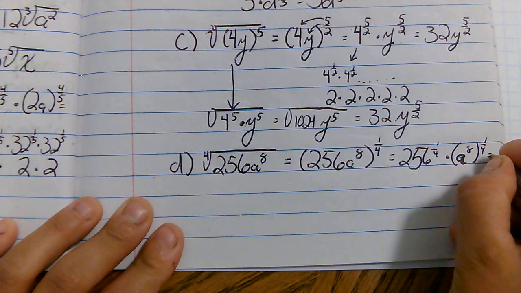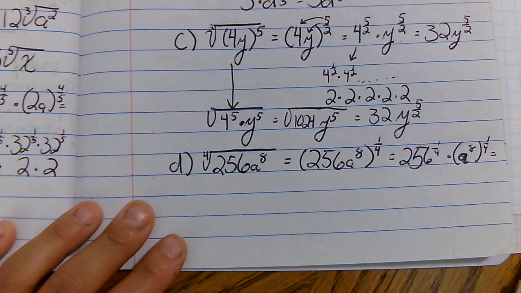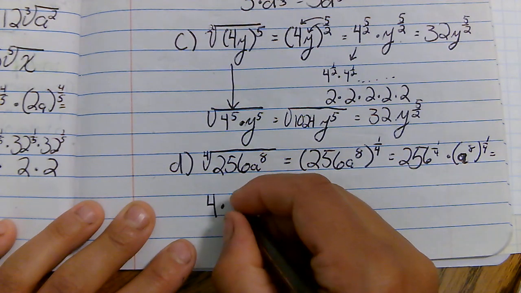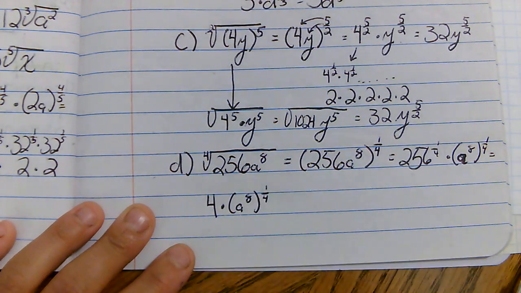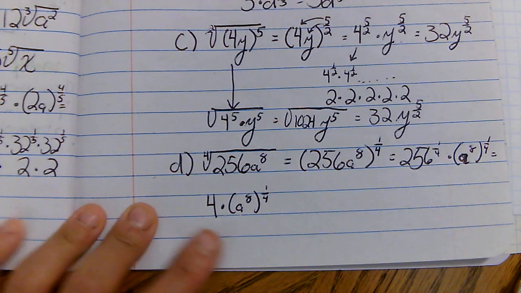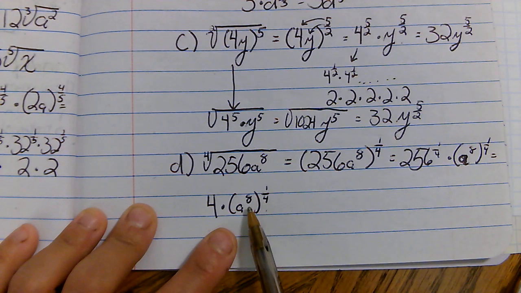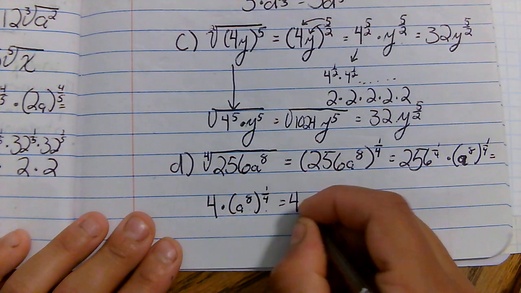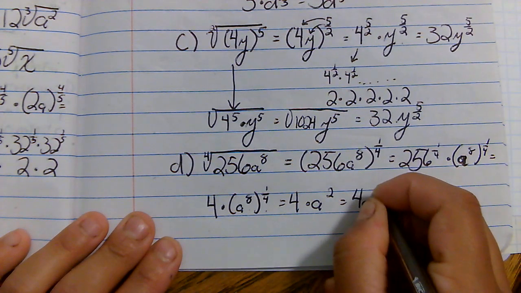Now if you need to play around with that a little bit, that's okay. The answer is 4. This would be 4 times a to the 8th to the 1/4. Okay? And whenever you have an exponent being raised to another power, you do these numbers times each other. So this would be 4 times a squared, which I can just write as 4a squared.